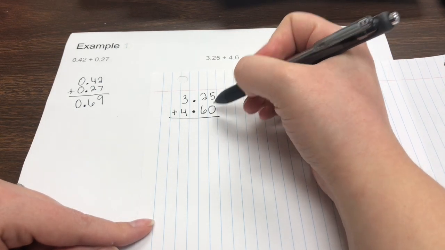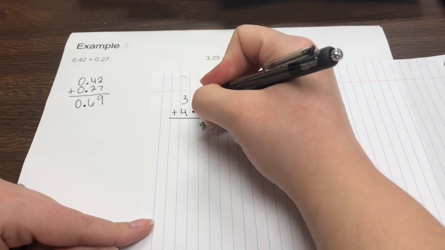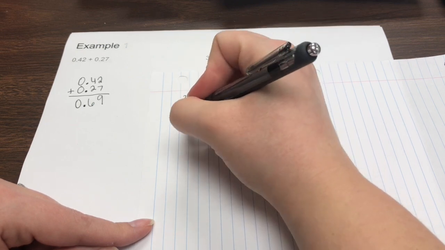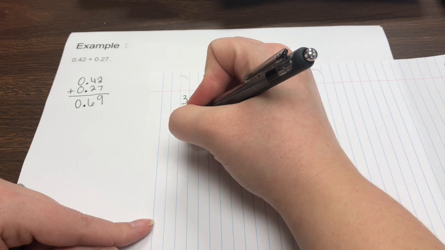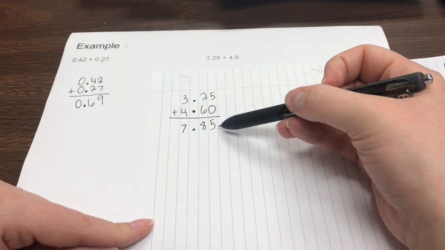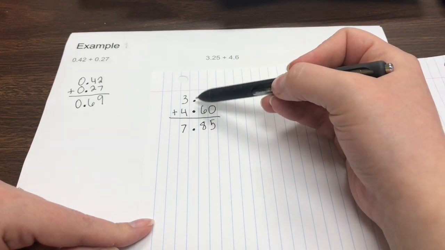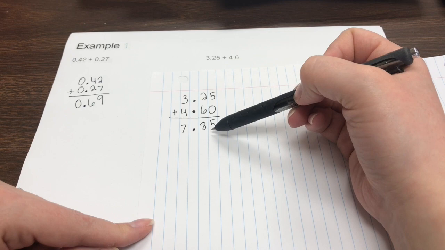So 5 plus 0 is 5. 6 plus 2 is 8. Bring your decimal straight down. 4 plus 3 is 7. So then your answer would be 7 and 85 hundredths. And I like this strategy because it keeps everything in line.